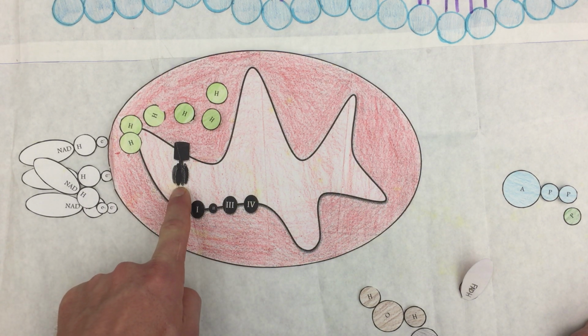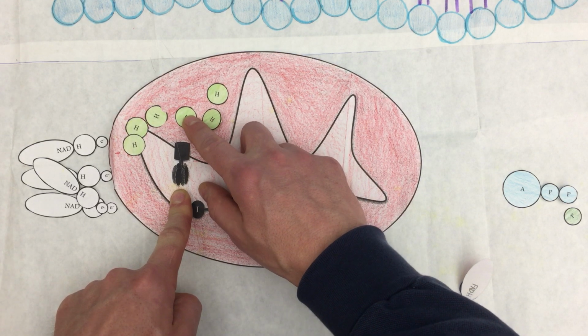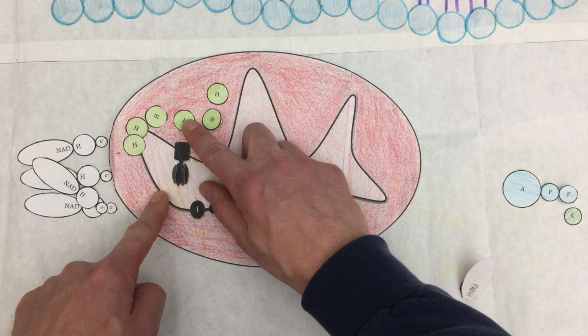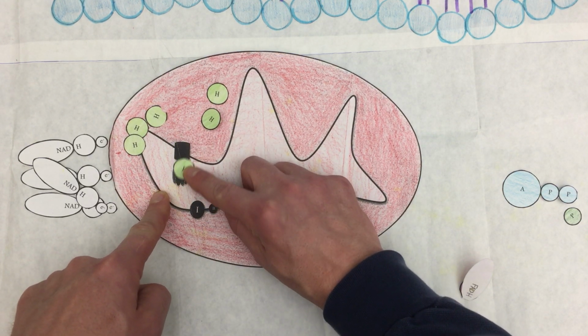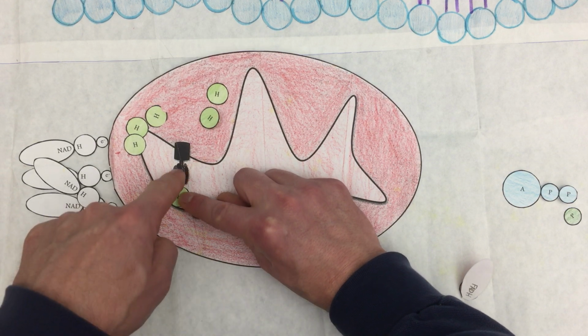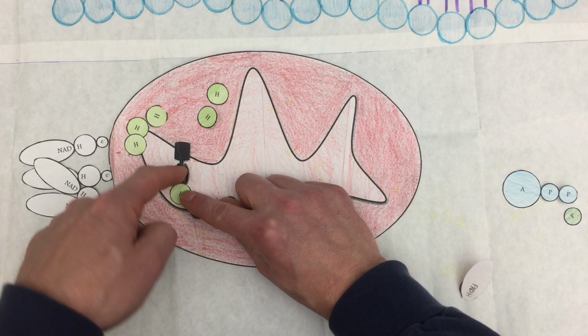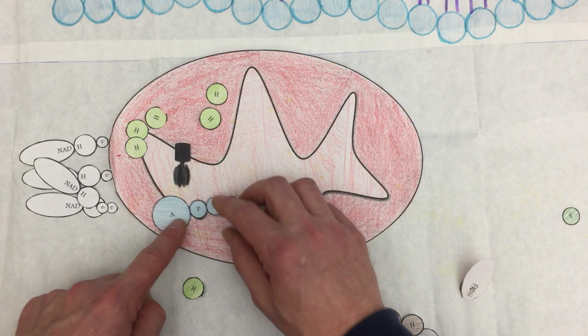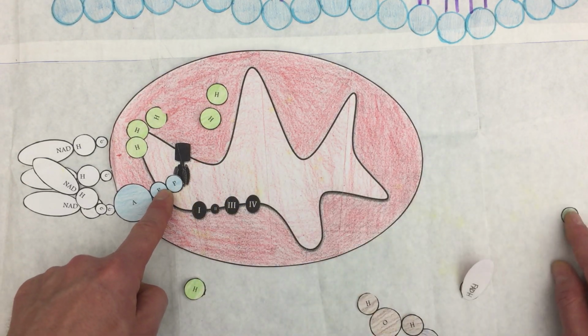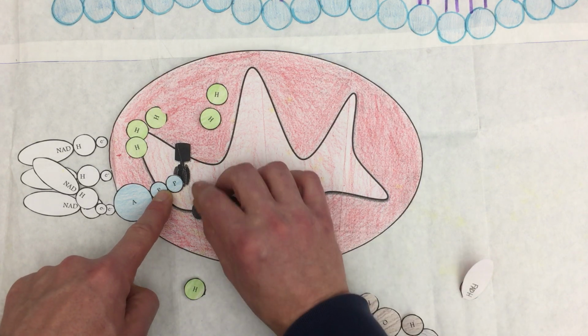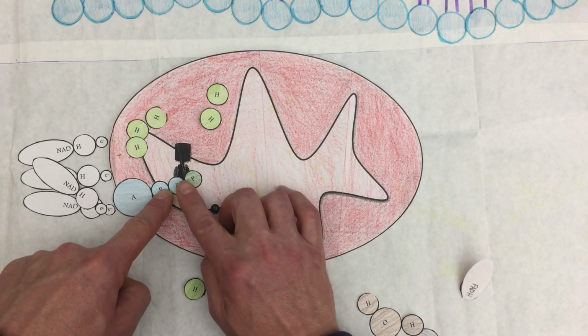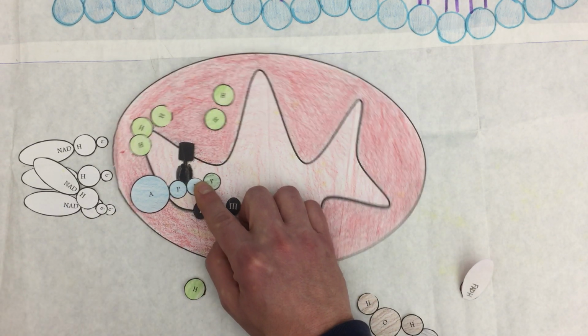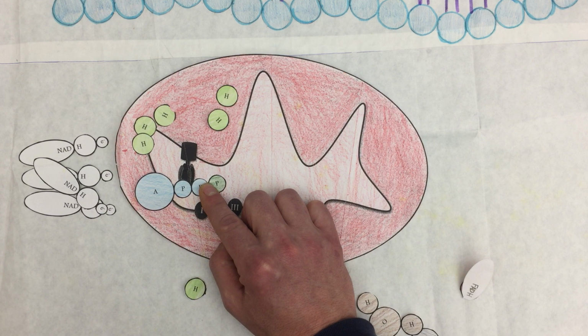This is ATP synthase. This is a protein channel that is designed to have hydrogen, the proton, move through it. And when a proton moves through it, this enzyme will take 1 ADP molecule and 1 phosphate and connect them together, making ATP.